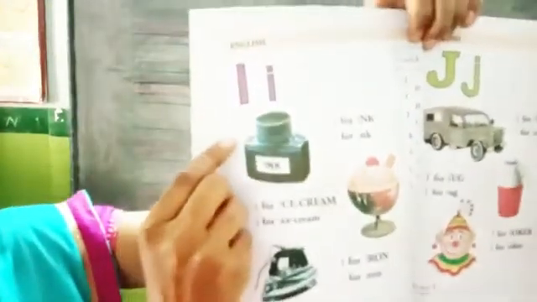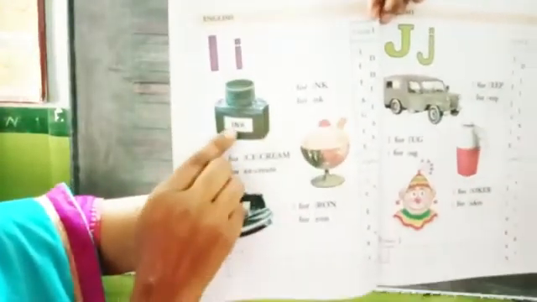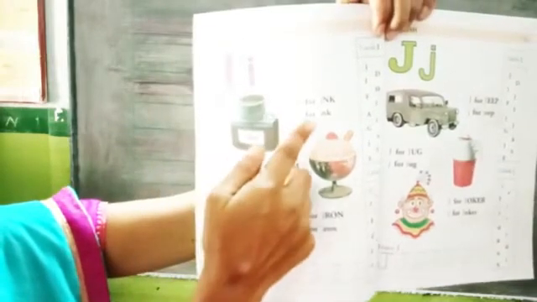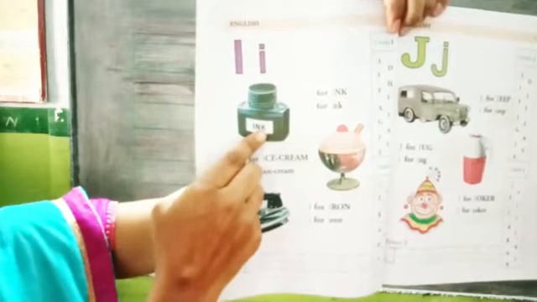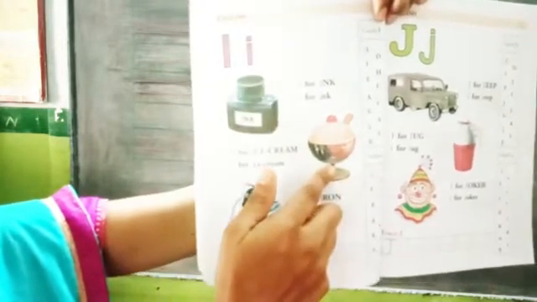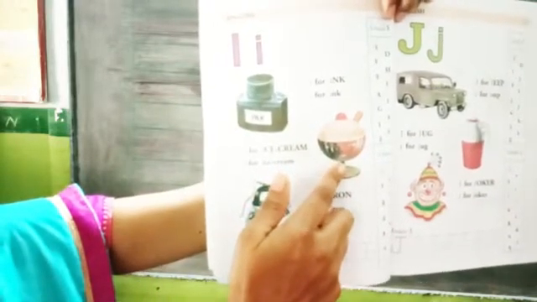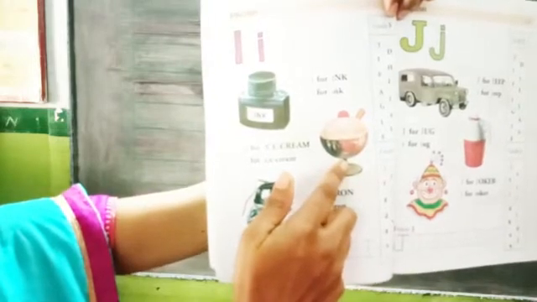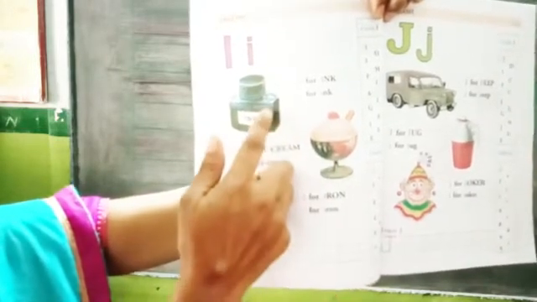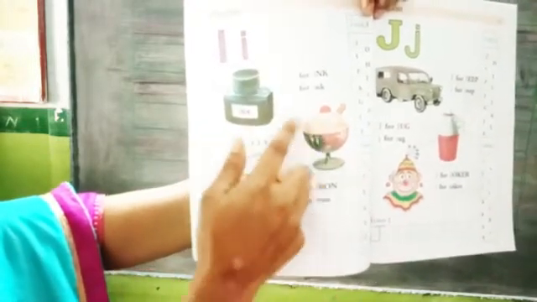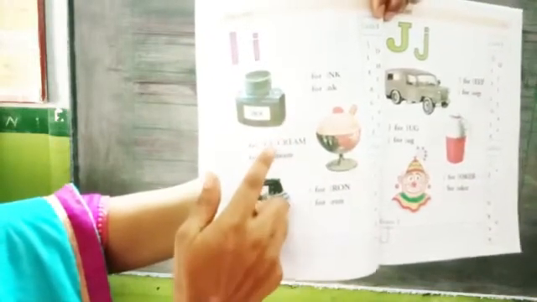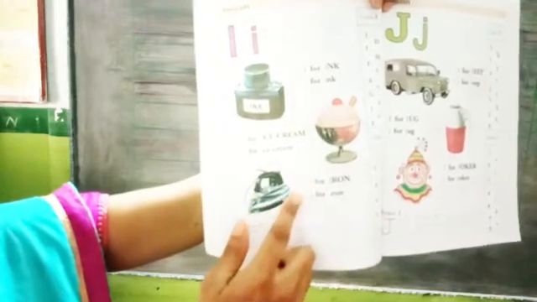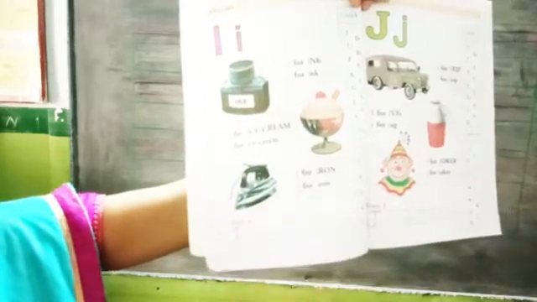See this, children? I for ink. So the sound for I is E. And I for ice cream. What is the sound here? I. So I has two sounds. E, I. E, ink, I, ice cream. I, iron. Now let us trace the letters.